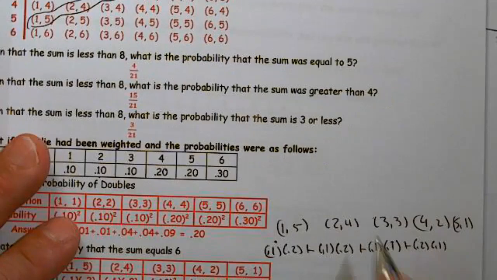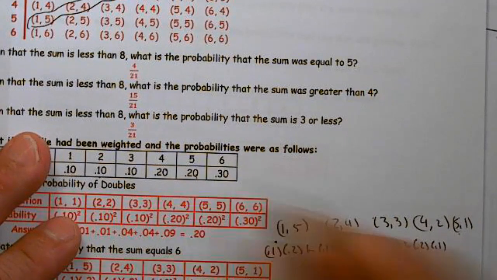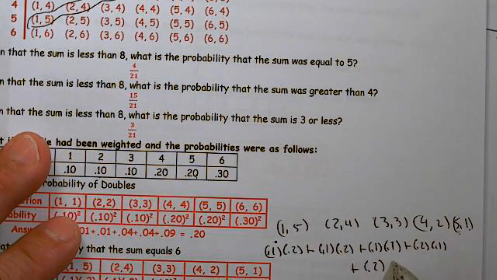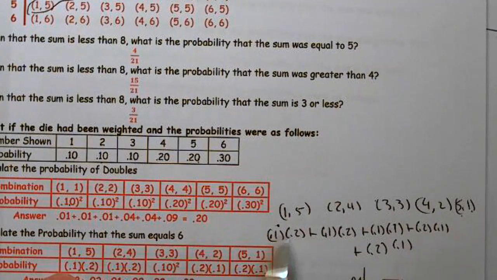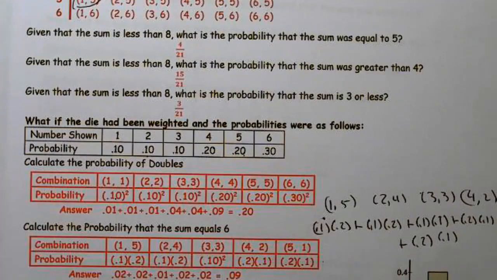And finally, we have to get a 5-1. Probability of a 5 is, excuse me, 0.2. And the probability of the 1 is 0.1. So that's what we got here in this table. 0.1 times 0.2, 0.1 times 0.2, 0.1 times 0.1, 0.2 times 0.1, and 0.2 times 0.1. So the probability that the sum would equal 6 is 0.09.